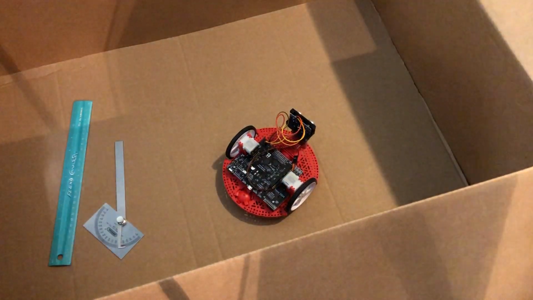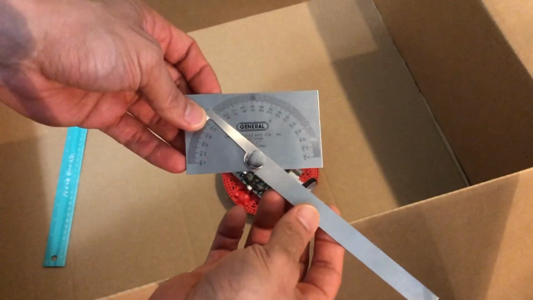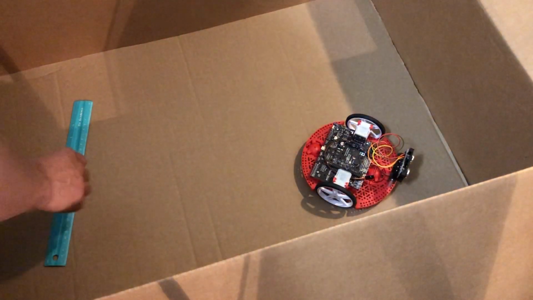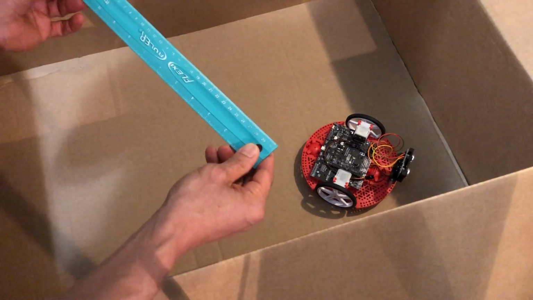Let me explain something real quick. What we have here is an angle ruler. I have it set for 45 degrees. So I will take this robot and make sure it's at a 45-degree angle from the wall, which appears to be there. We also know that the Romi robot can be anywhere from 8 to 10 centimeters from the wall. So I think I'll just put it at 9. That's about right.